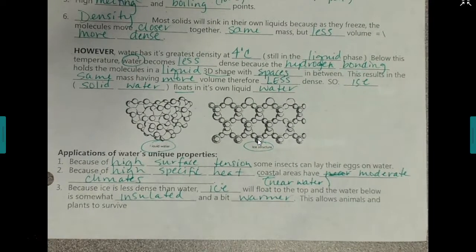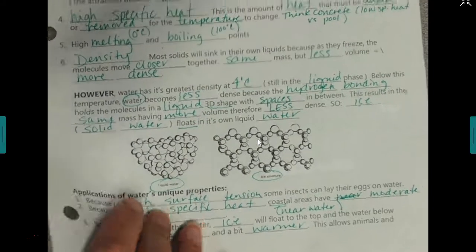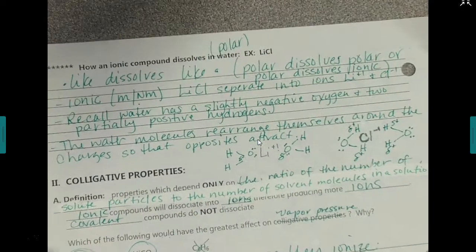Now I know I went over this all really quick, so hit pause at any time that you need to. Okay, so how does an ionic compound dissolve in water?